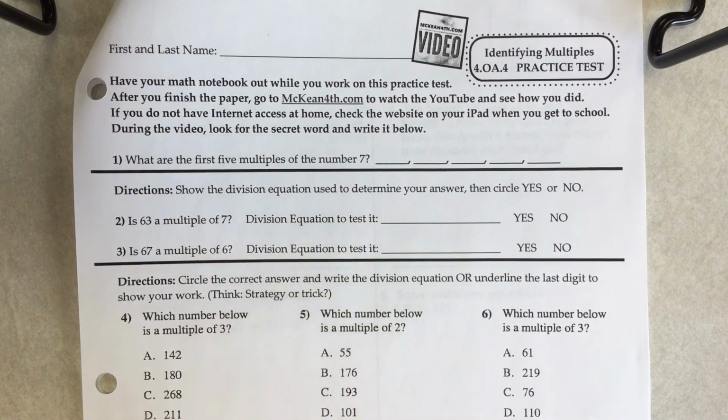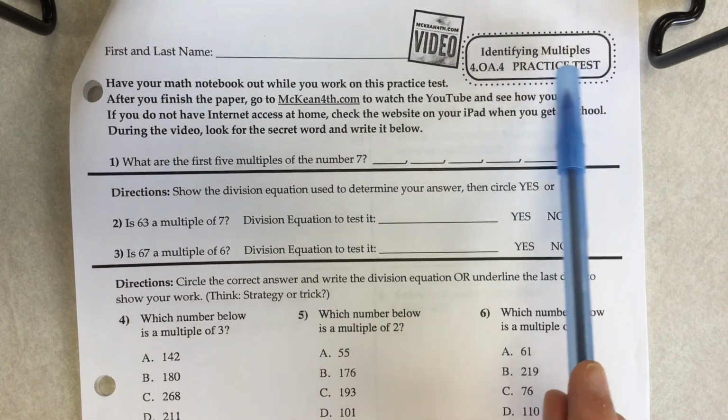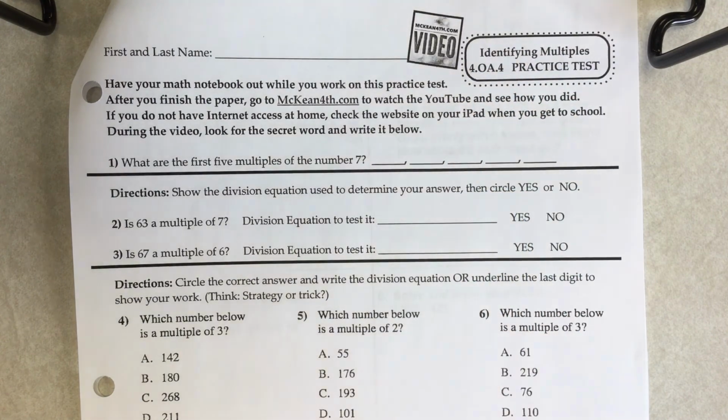Today we are looking at identifying multiples for the OA4 practice test. Your test is going to be tomorrow, so I'm glad you're here watching this video to help you practice and check your work. A couple of reminders here at the top.